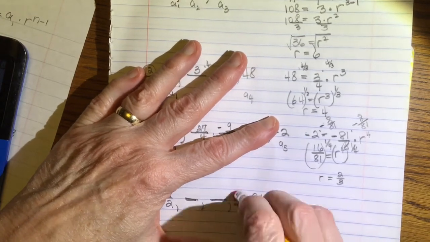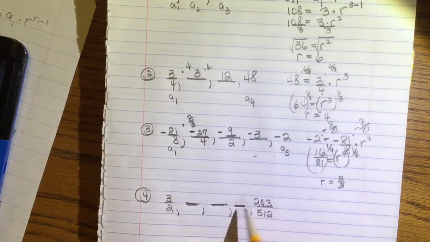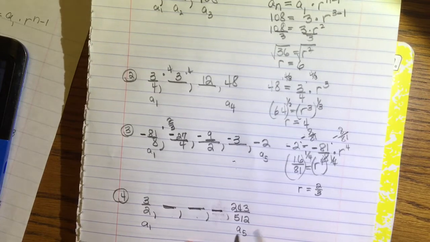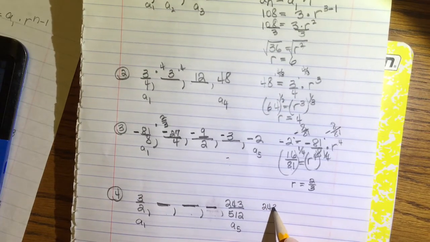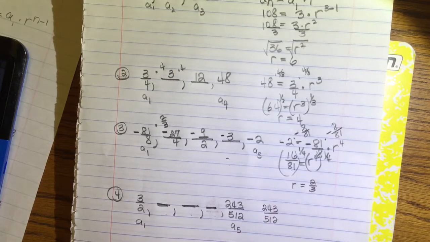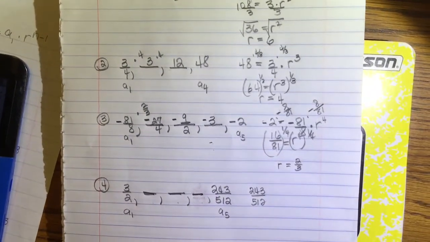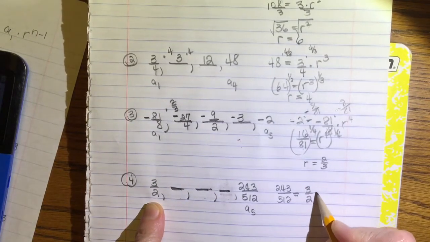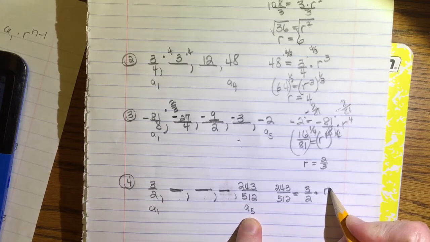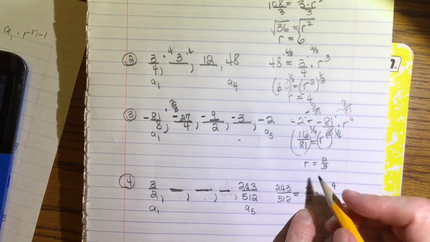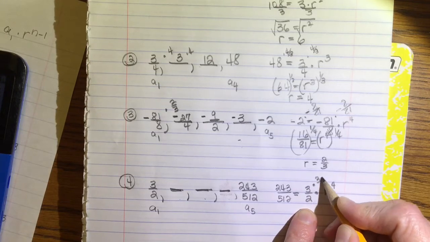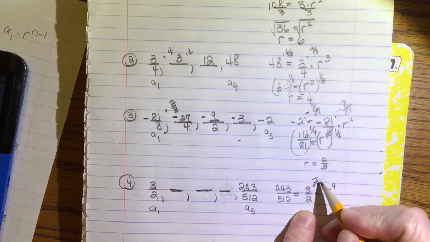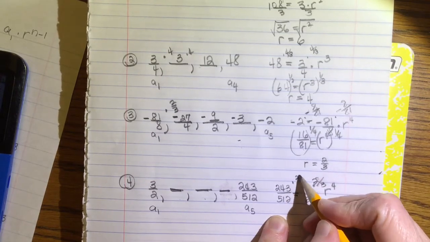I'm going to move that one. Okay. The 1st, 2nd, 3rd, 4th, 5th term. So 243 over 512 is equal to the first term times r raised to the 5 minus 1, which would be 4. Let's get rid of the 2/3 by multiplying by 3/2. Sorry, the reciprocal. I need it to be 1 times 2/3.